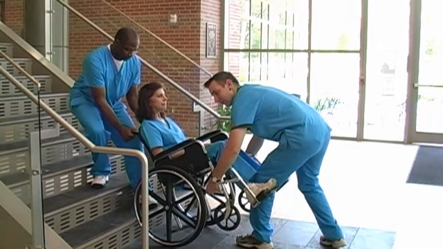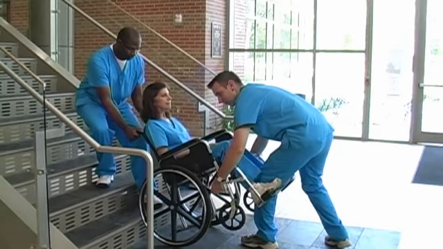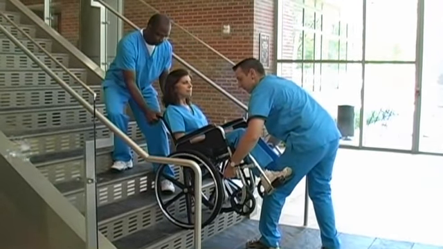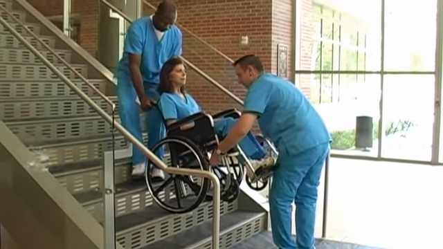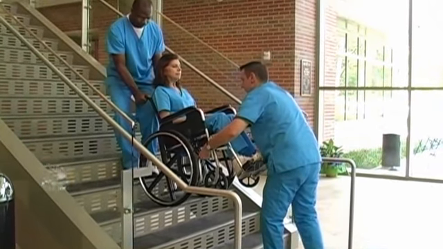Standing with one foot forward and knees bent, they slowly lift the wheelchair up the steps. Then one person holds the wheelchair while the other person moves to the next step. Working together, they continue to lift the wheelchair up the steps.